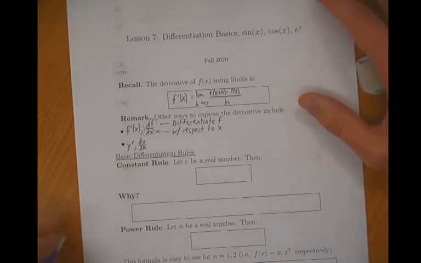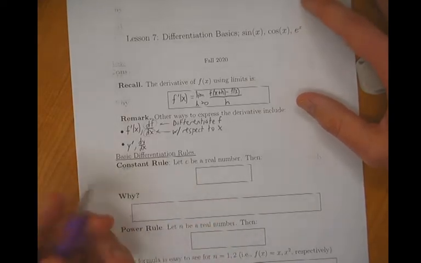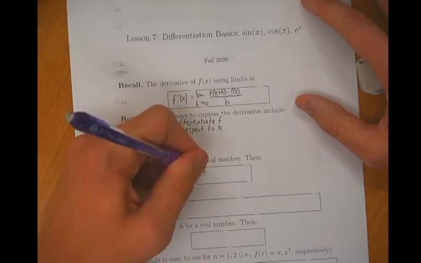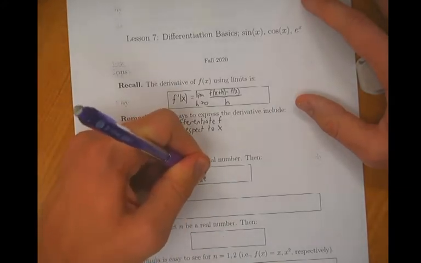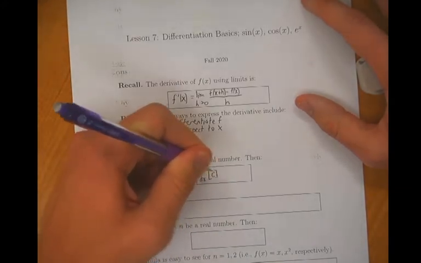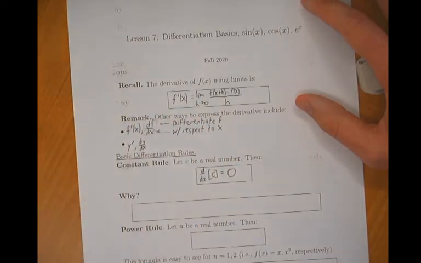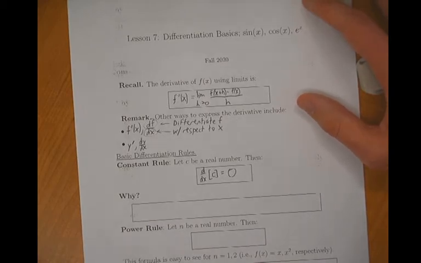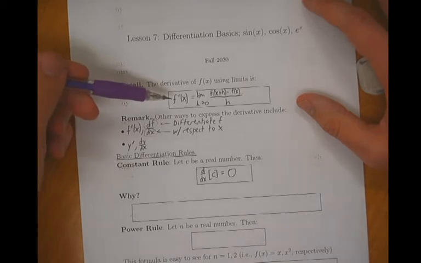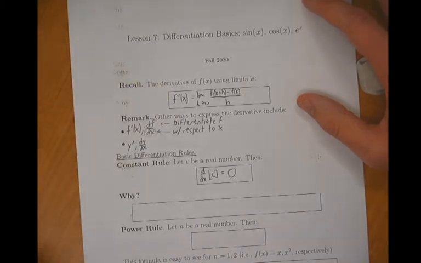So the first basic differentiation rule we're going to discuss is, let c be a real number. Then the derivative of that constant is just a big old 0. Now, you might think, okay, that seems super simple, but why does that hold? Well, let's go back to our limit definition to see why.